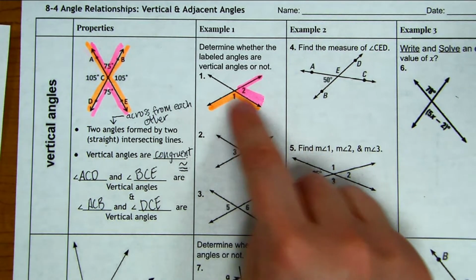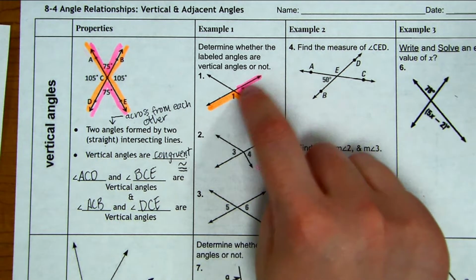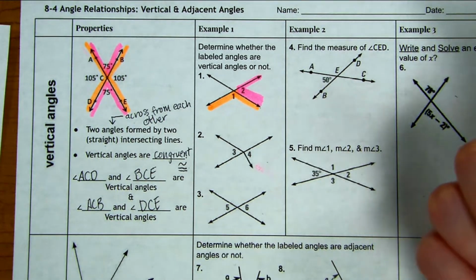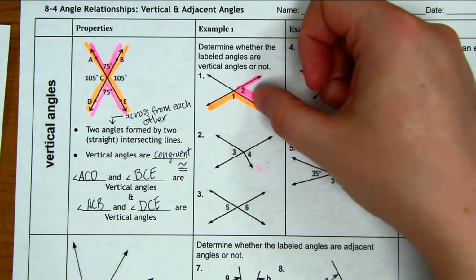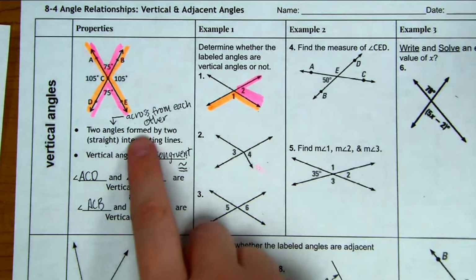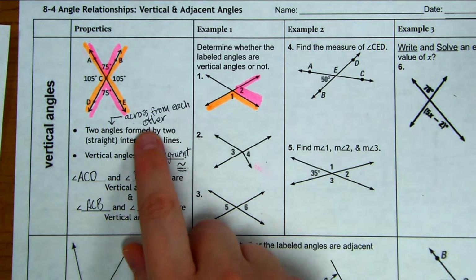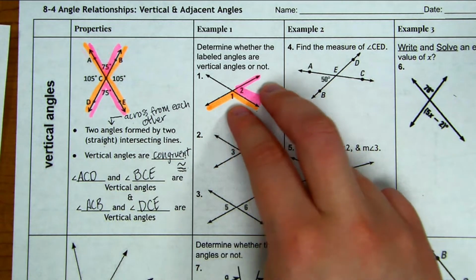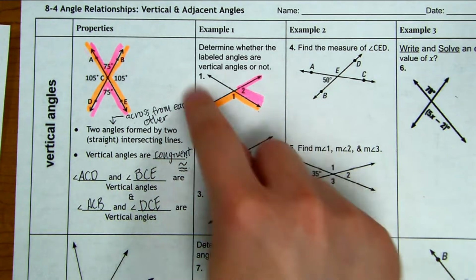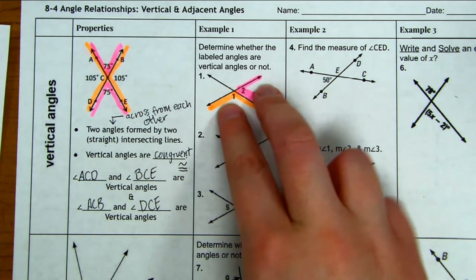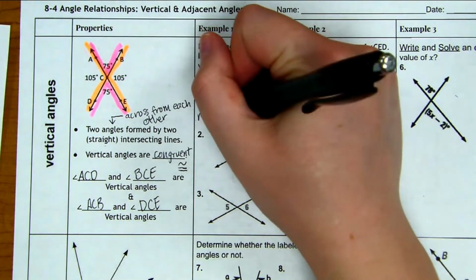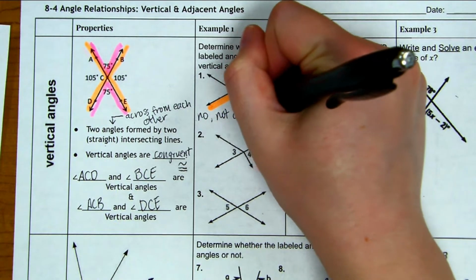If I look over here, I can see that the sides of this angle and the sides of this angle do not create two full lines. So they share this side here. They need to be across from each other. So these are angles that are next to each other, not across from each other. So even though there are vertical angles that exist in here, the labeled angles 1 and 2 are not a pair of vertical angles. So we can say no, because they are not across from each other.